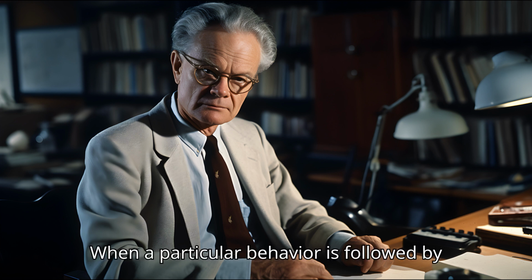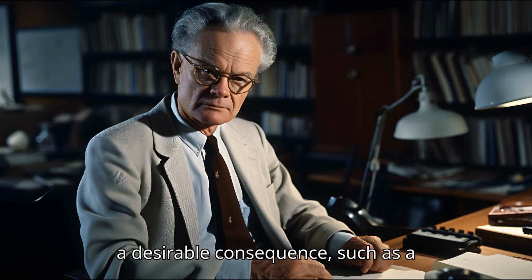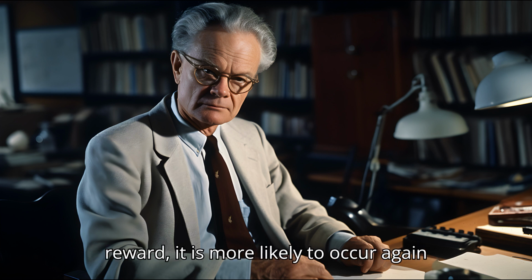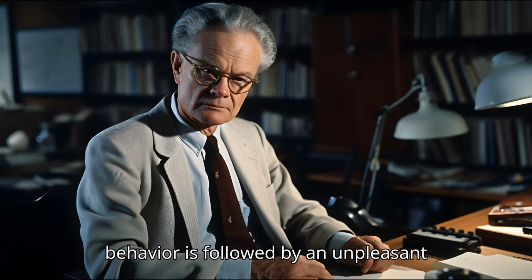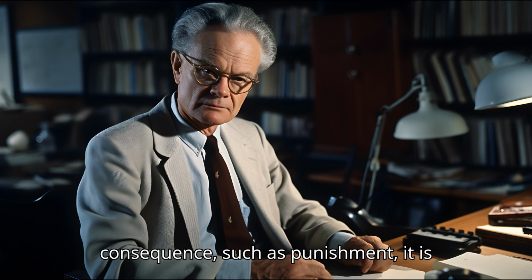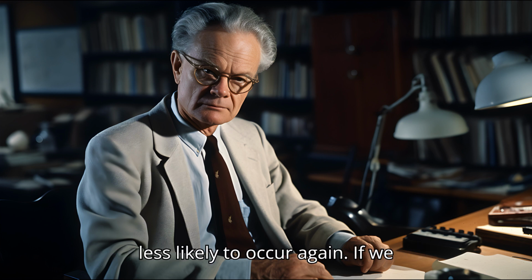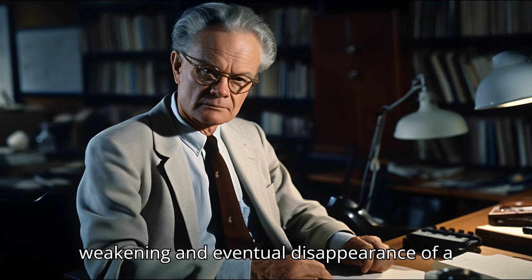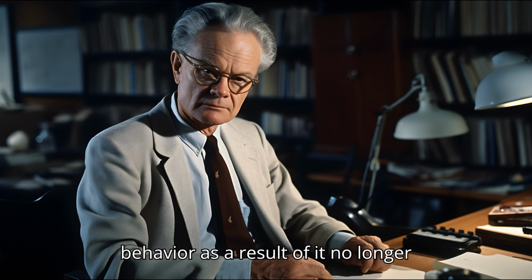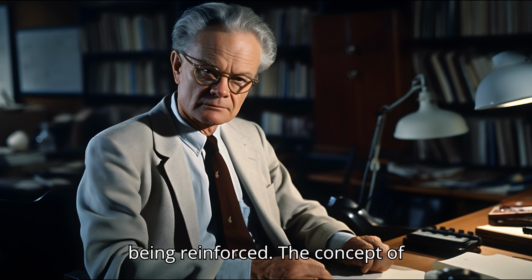When a particular behavior is followed by a desirable consequence, such as a reward, it is more likely to occur again in the future. Conversely, when a behavior is followed by an unpleasant consequence, such as punishment, it is less likely to occur again. If we stop any sort of manipulation, the conditioned behavior will eventually disappear again. This is known as extinction, which is the gradual weakening and eventual disappearance of a behavior as a result of it no longer being reinforced.